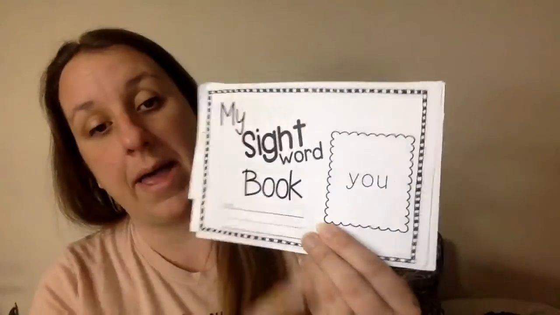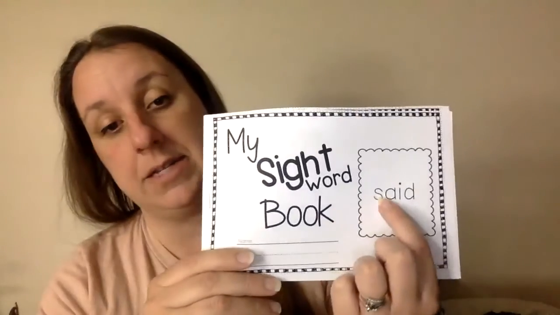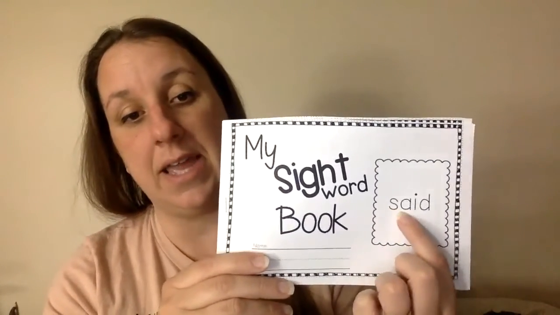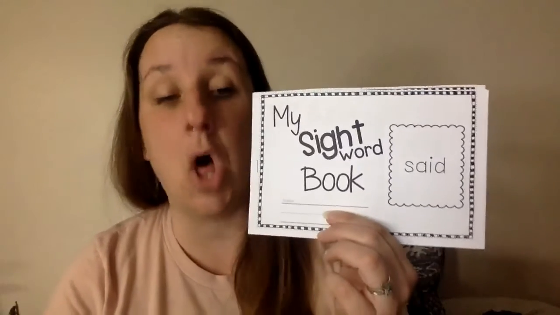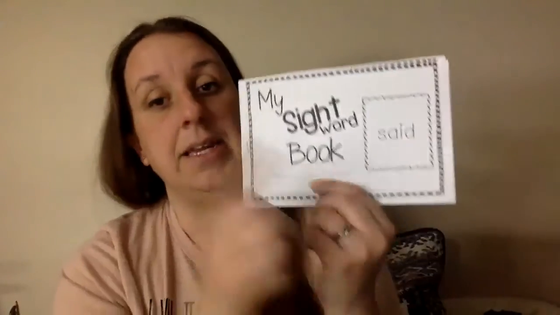And then we have you, Y-O-U. And I also sent the word said. We just learned this yesterday. Said. S-A-I-D. It's an annoying word because it does not look like it sounds at all. That's why it's a sight word, because it's one of those words that we just have to know and spell on sight. We need to know it, we need to spell it, and we need to read it just by looking at it. S-A-I-D, said.